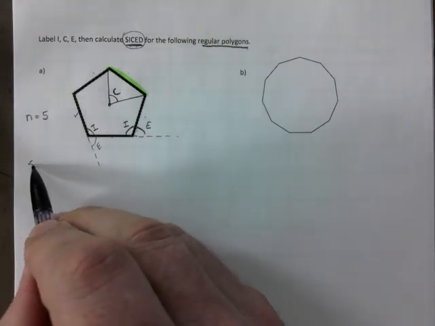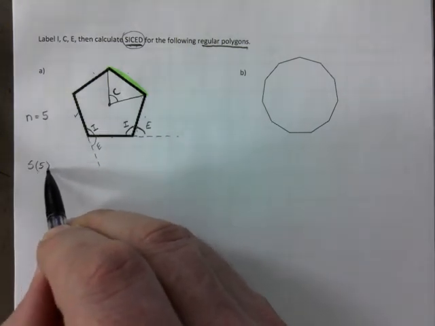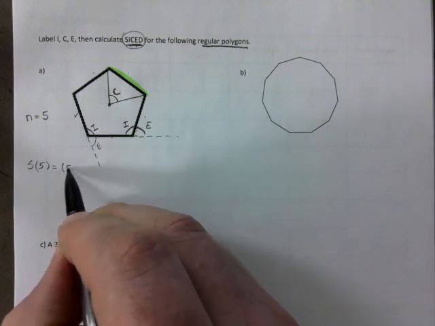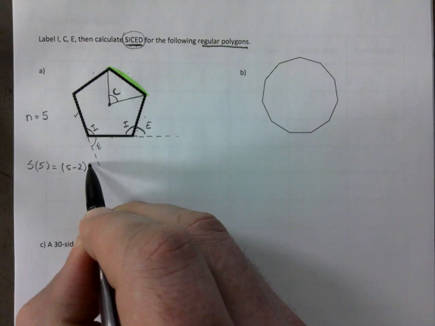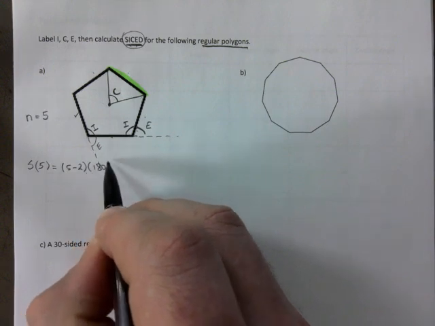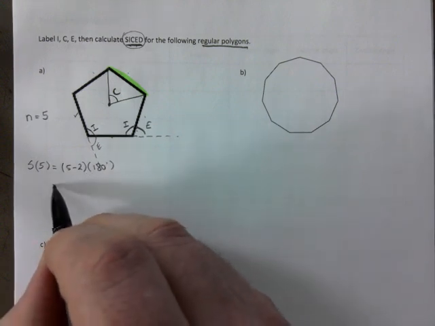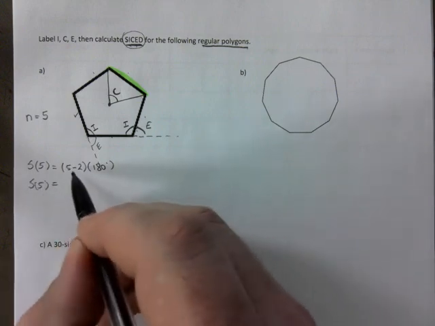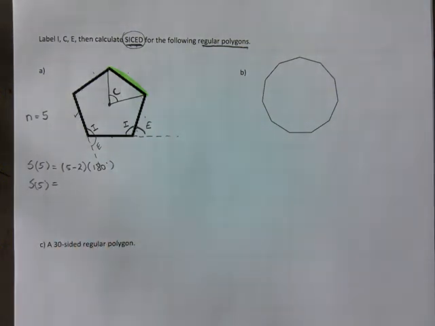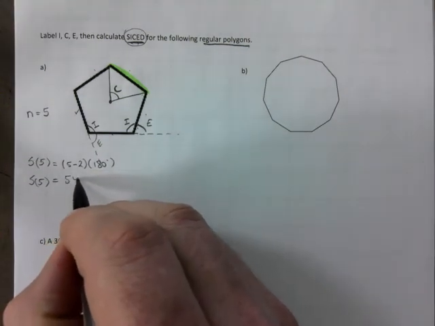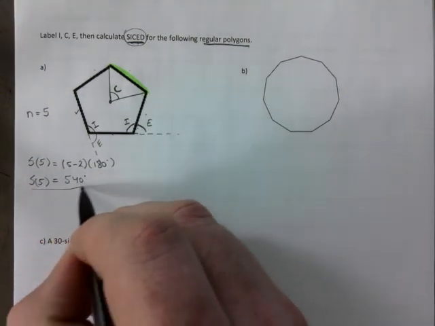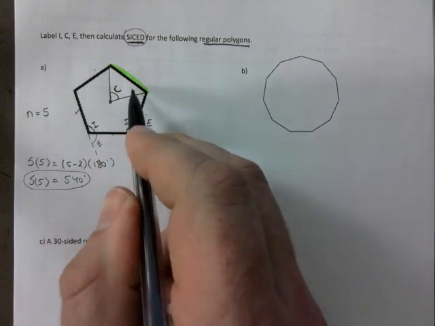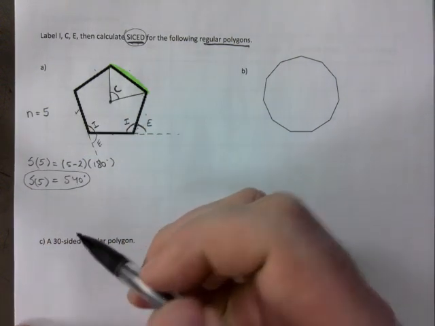If I find the sum of a 5-sided shape, that is n minus 2 times 180 degrees. So the sum of the 5-sided shape will be 3 times 180, that's 540. Done, right? You found the sum of all the interior angles. Okay.